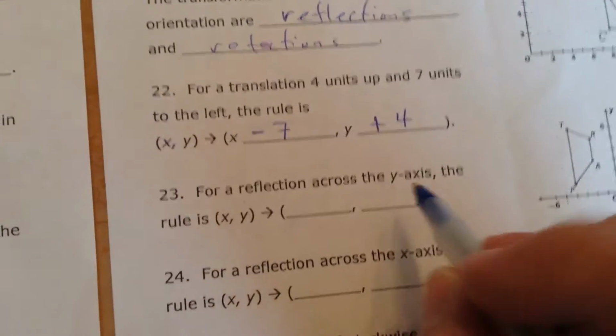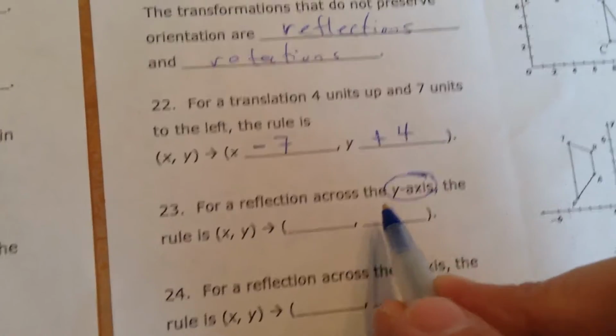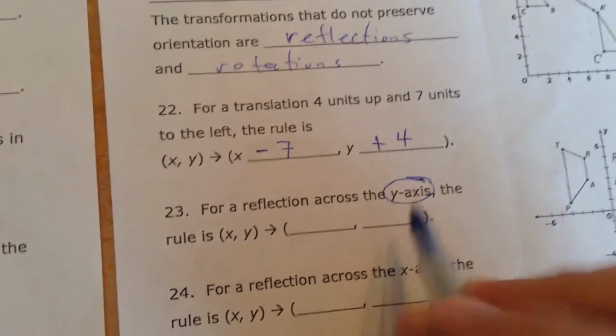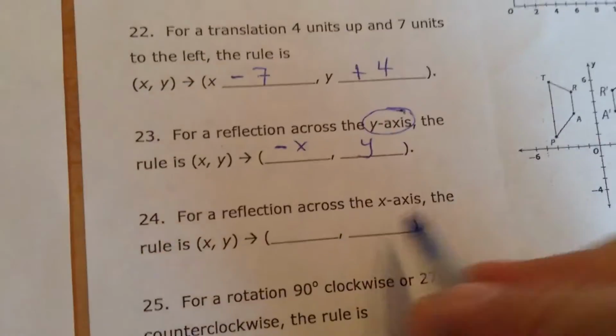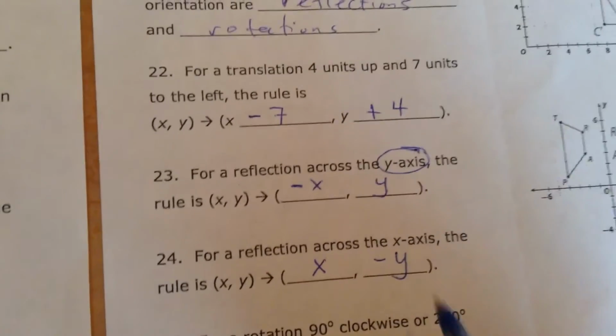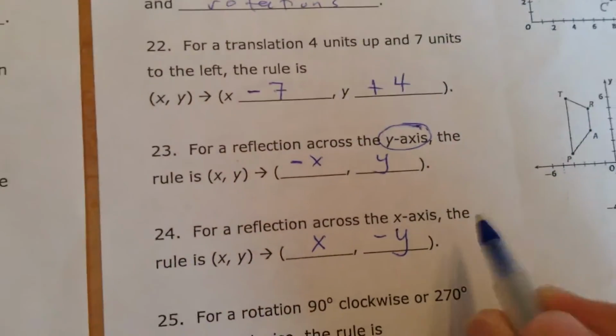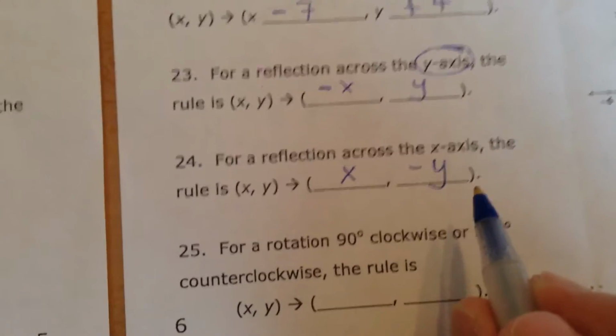Okay, for a reflection across the y-axis, that's the one where you leave the y alone because you're going over the y-axis. So you just change the x. That's all you do. Same thing when you reflect across the x-axis, you leave the x alone and just change the sign of the y. Remember, that negative doesn't mean it becomes negative, it just means you change the sign. If it's positive, it becomes negative. If it's negative, it becomes positive.